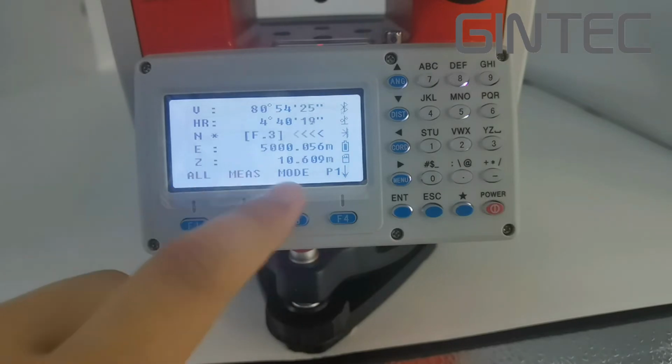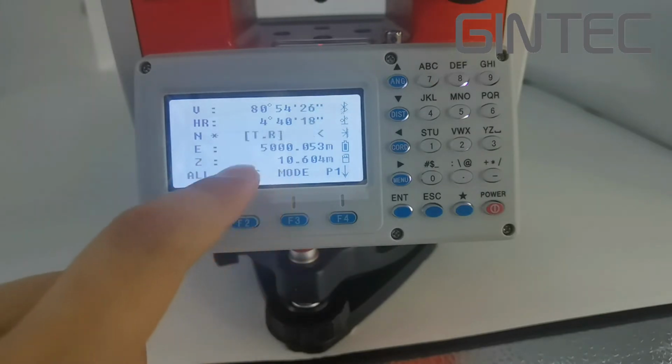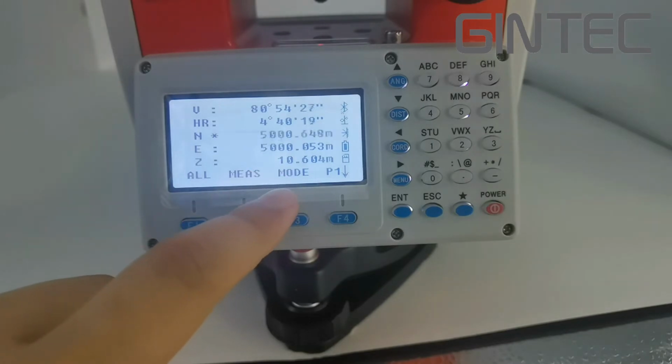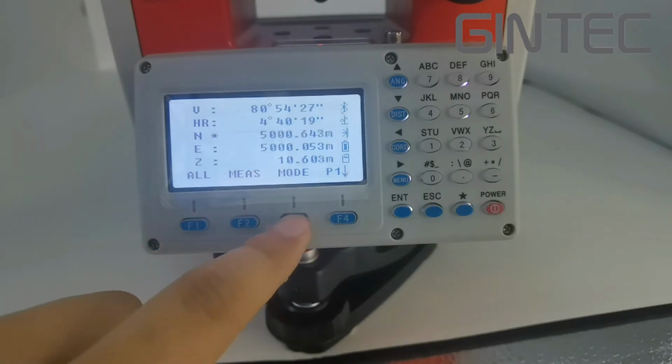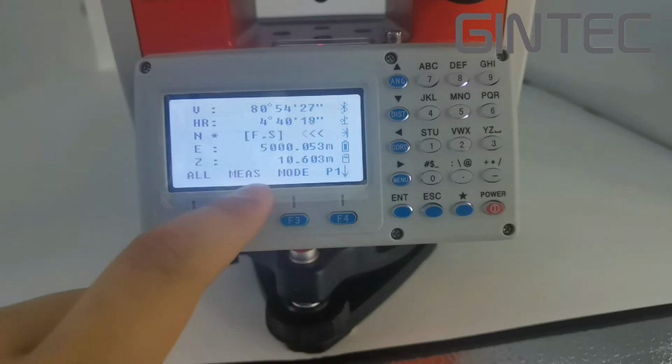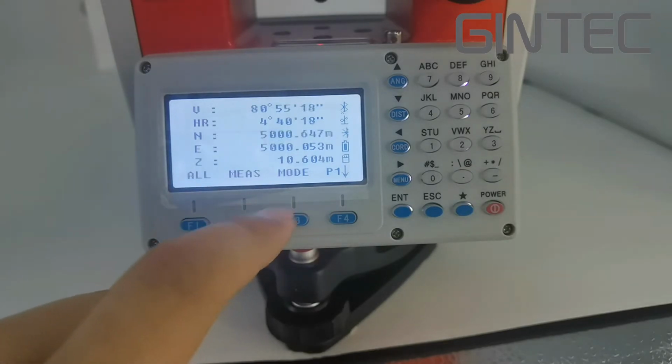F.3 means find 3 times and calculate the average. F.R means find repeated. TR means tracking ranging. And FS means find single, so you will find it 1 time.